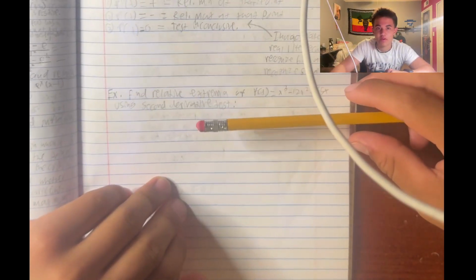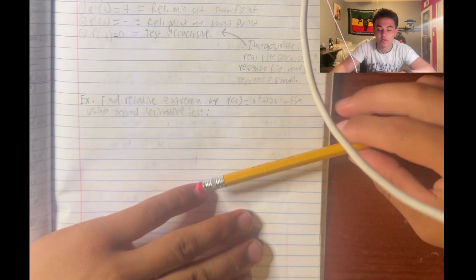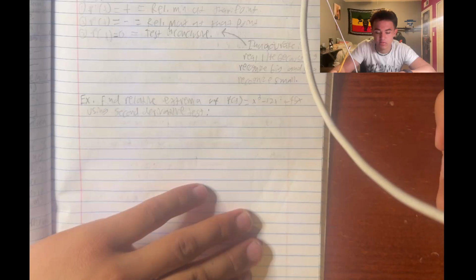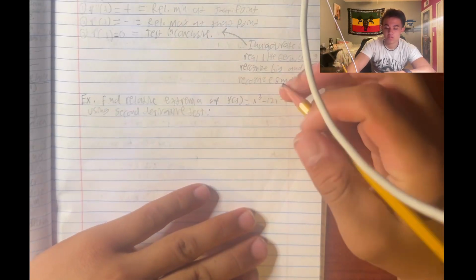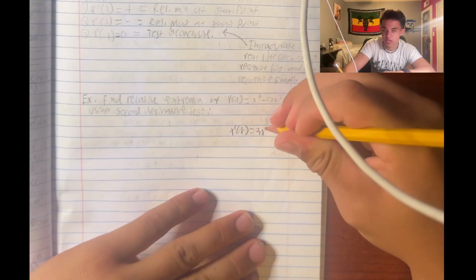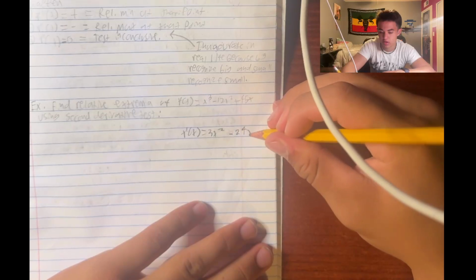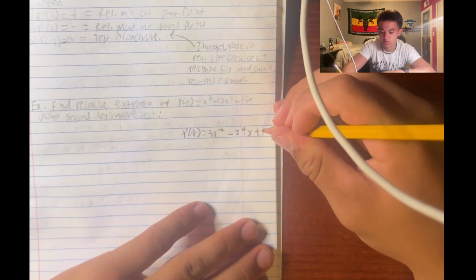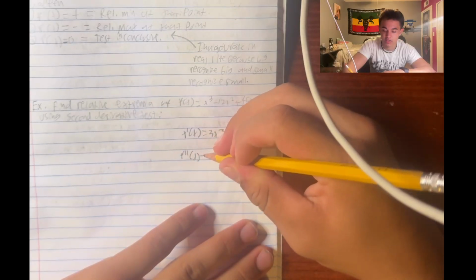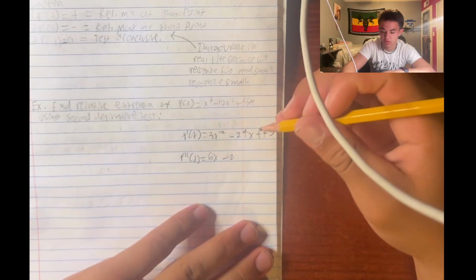So, example, find the relative extrema of f of x equals x cubed minus 12x squared plus 45x using the second derivative test. Alright, so that means we're going to do f prime of x is equal to 3x squared minus 24x plus 45. F double prime of x is equal to 6x minus 24.